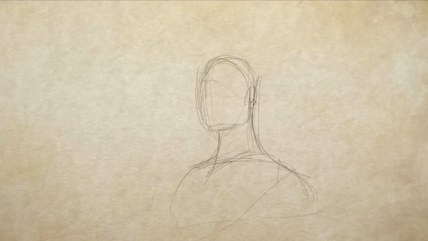Okay, so that's a basic head. Let's do a guy first. And next is the hairline. So what is, or next is the head shape. So what do I want the hair to be doing? Well, it could be doing anything. It could be going up, or it could go down. So really it could be anything, but let's just do this.